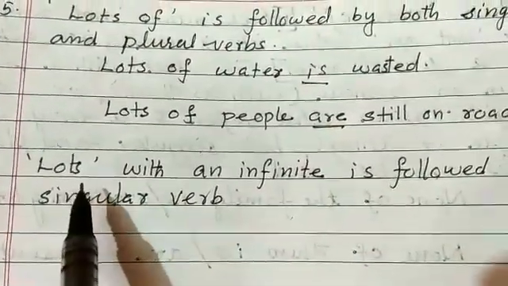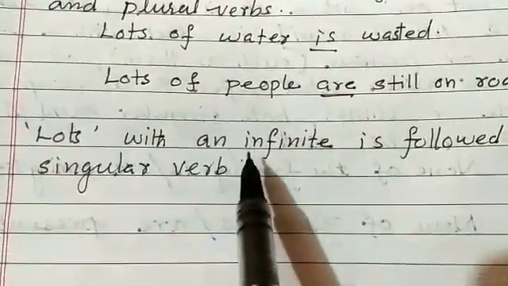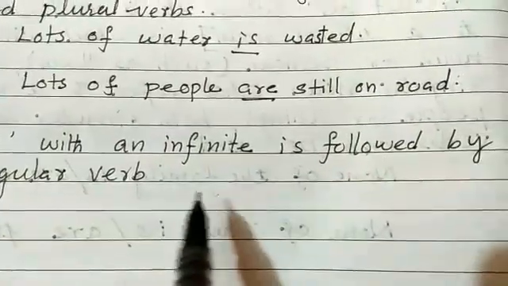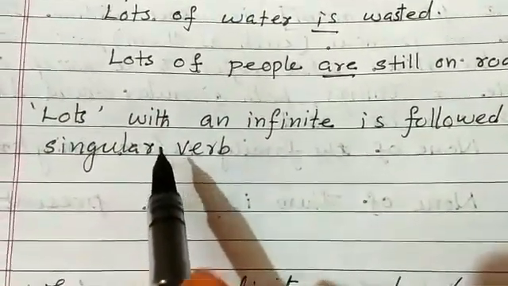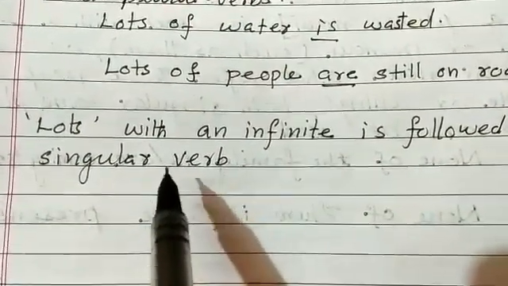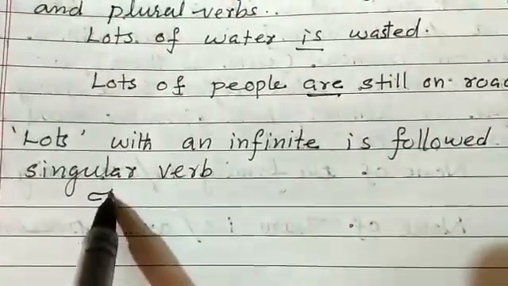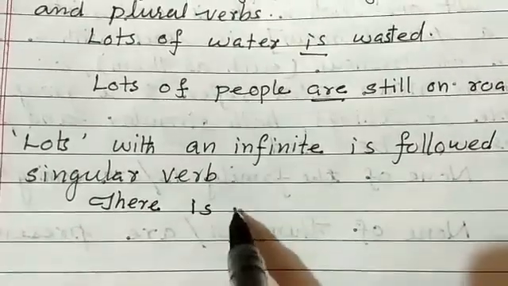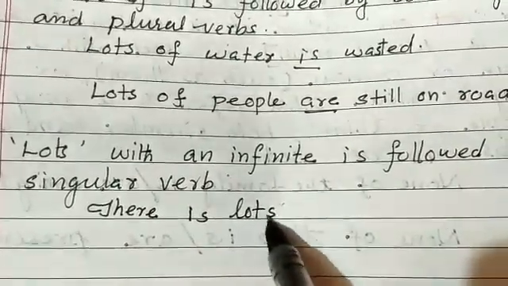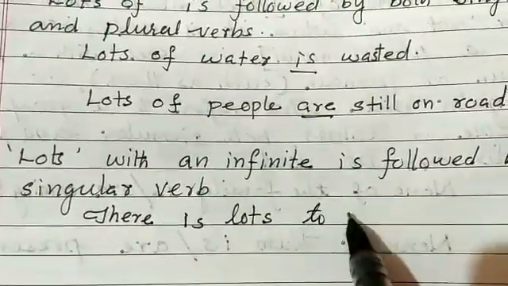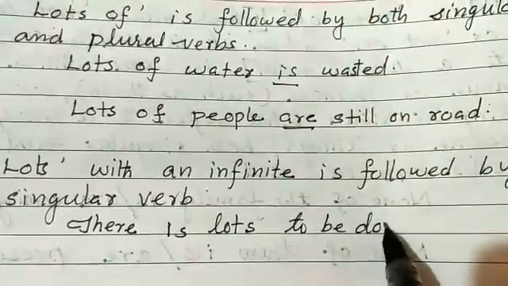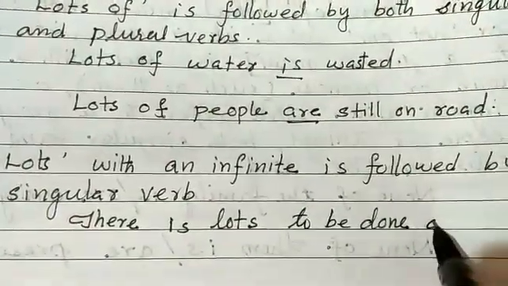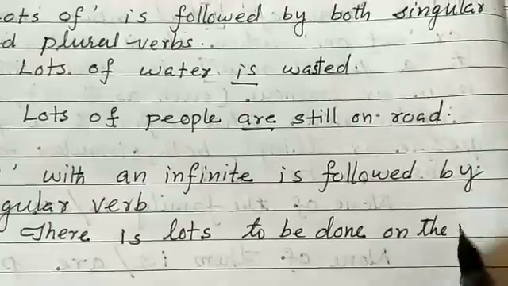Lots with an infinitive is followed by a singular verb. For example, there is lots to be done on the project.